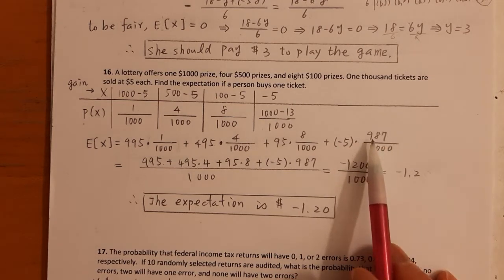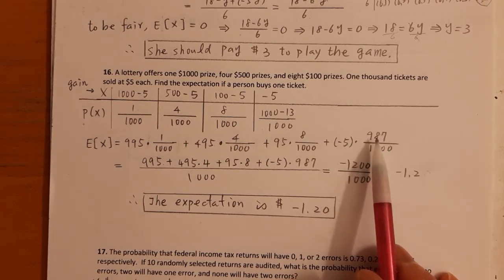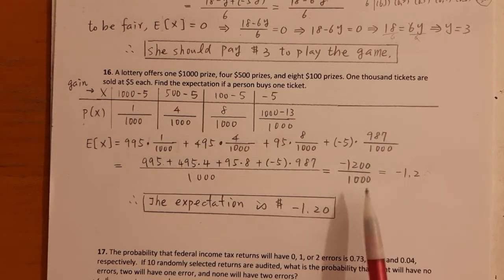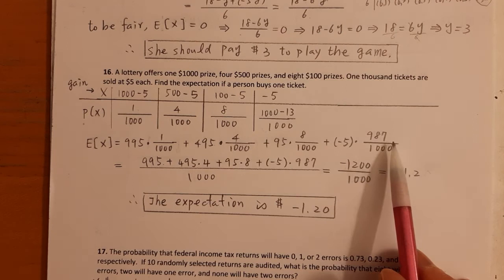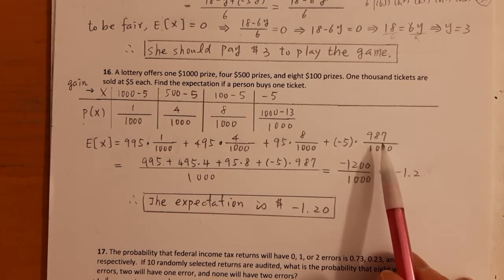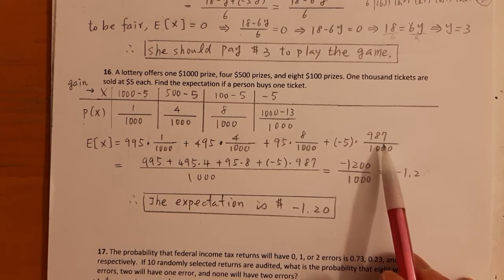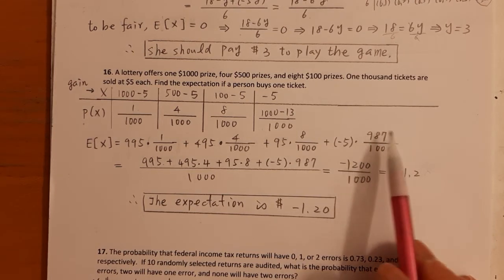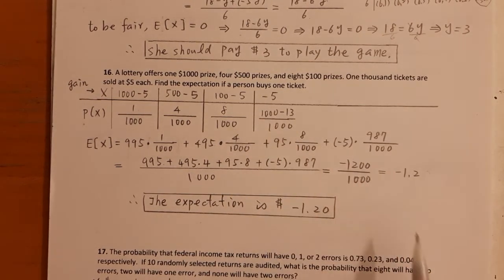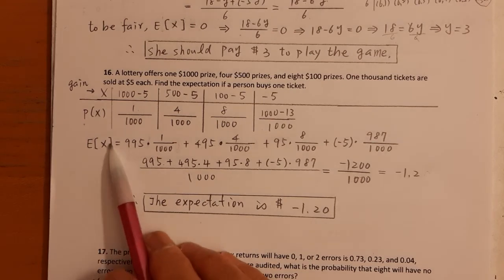The probability of getting a ticket without a prize is very big, 98.7%. And with 98.7% you will get a ticket with no prize, and you lose $5. So the gain is -$5.